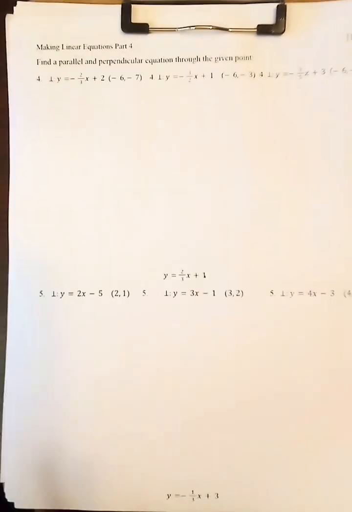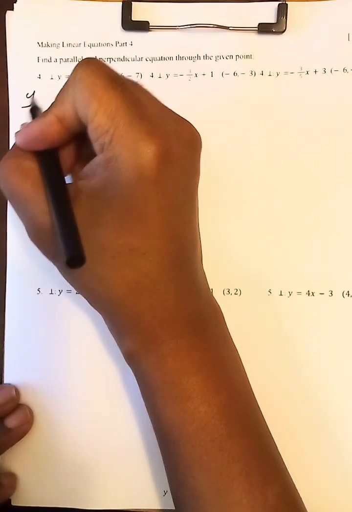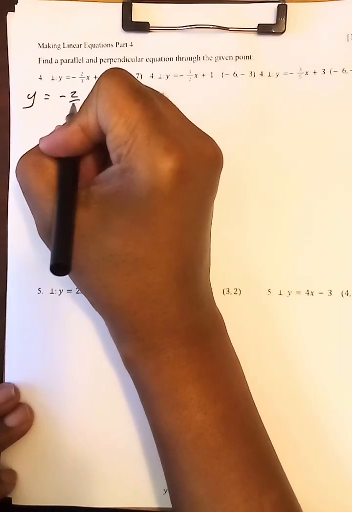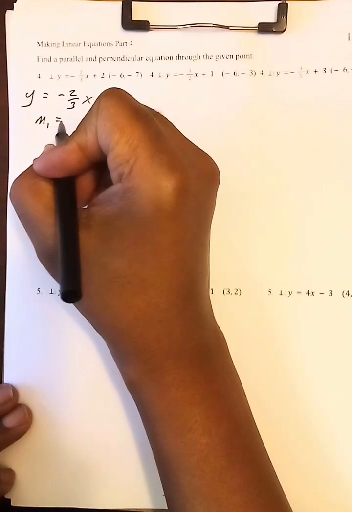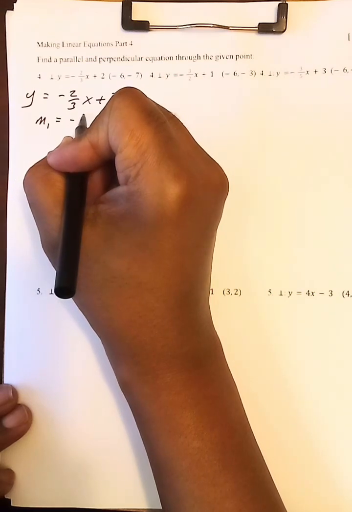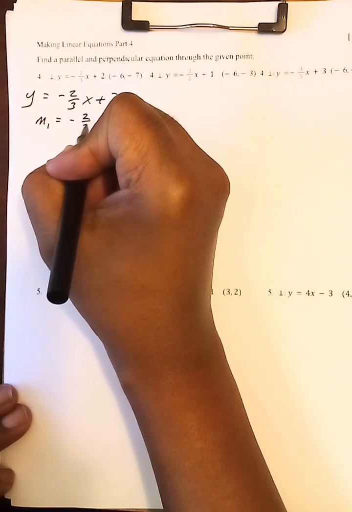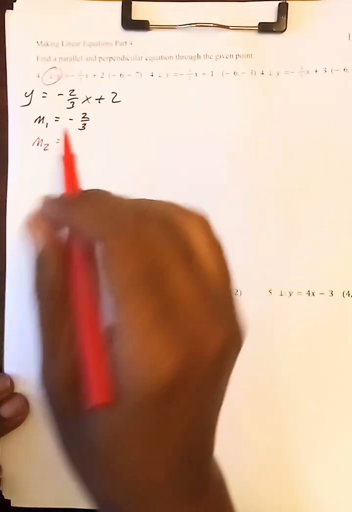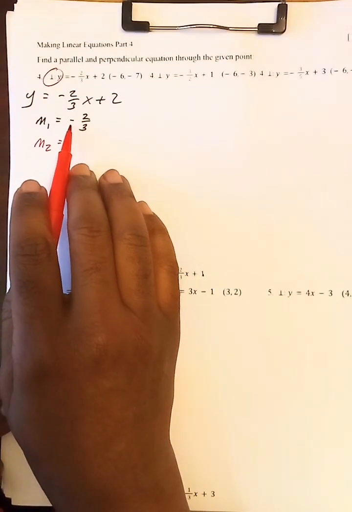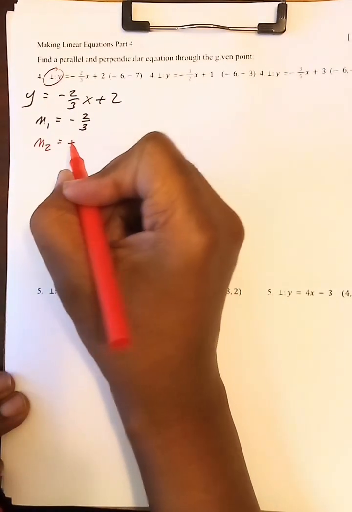Now, let's look at the slope that we do have. The equation is y equals negative 2/3 x plus 2, and I should say our original slope is negative 2/3. Now, to get the perpendicular slope, which is the new slope that we're going to use, the new slope has to be the opposite sign, so that's negative, so the new slope is going to be positive.